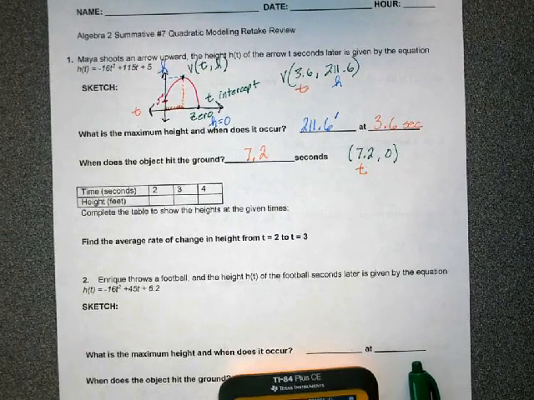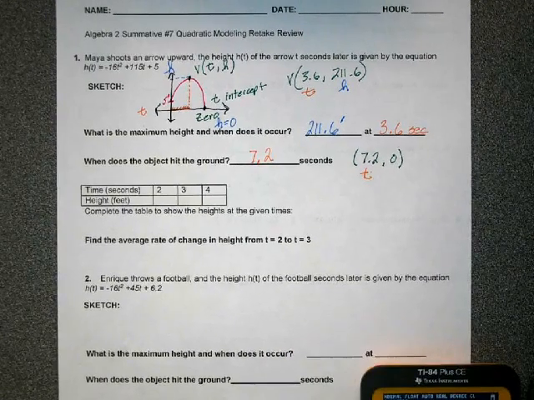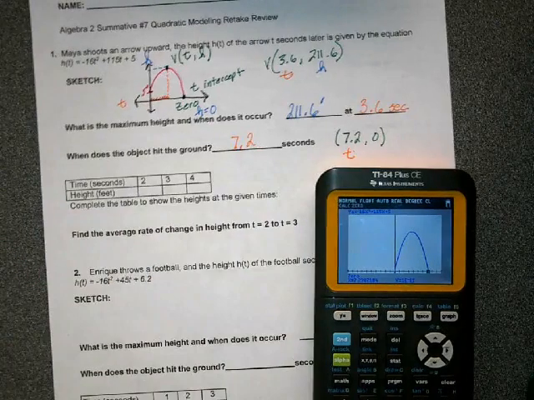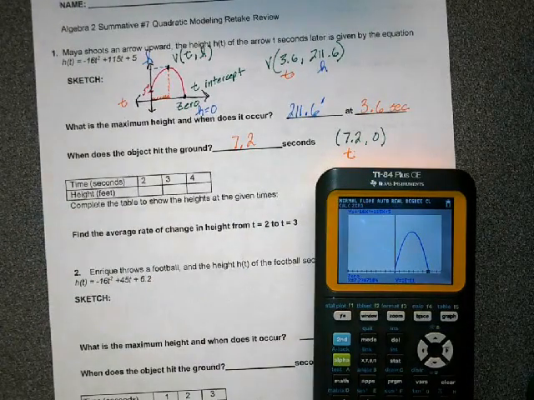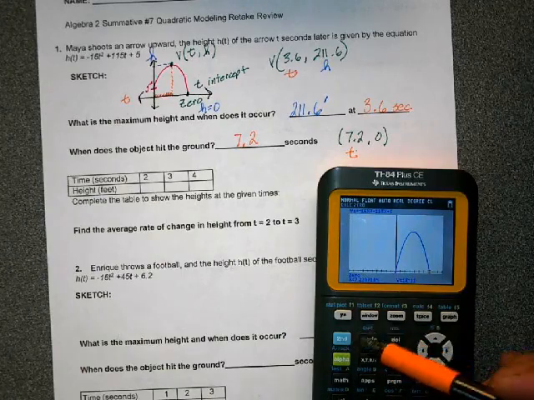Now, the table is the easiest part you can fill out here. Okay? You go to your table, and what we're going to do is hit the second button and the graph button. It brings up our table.